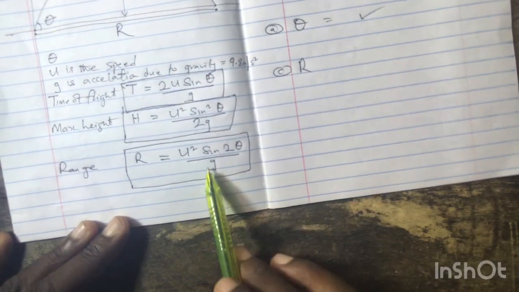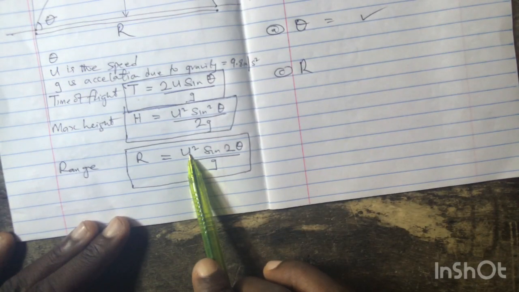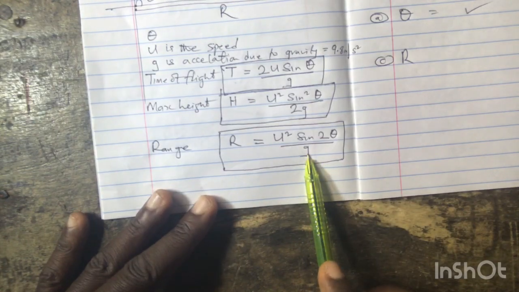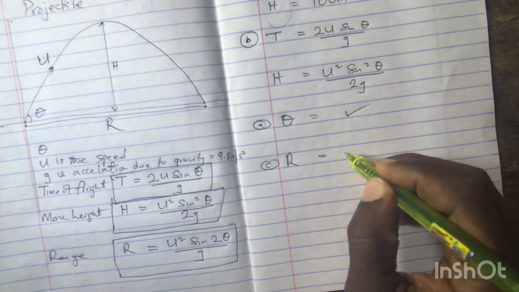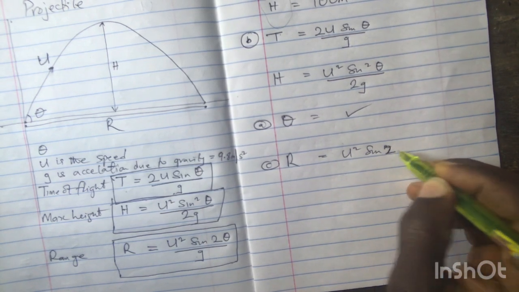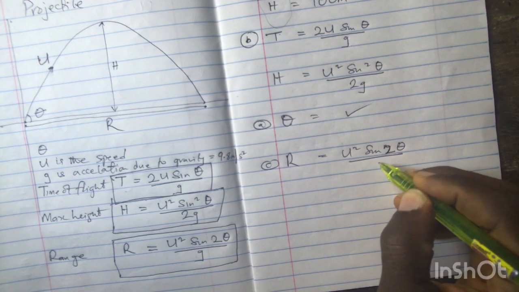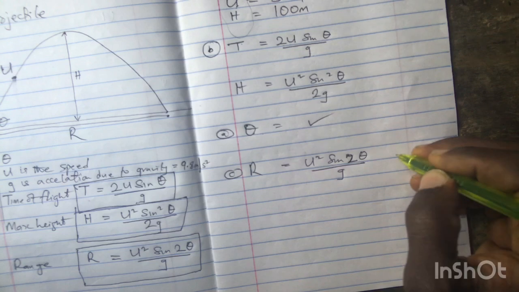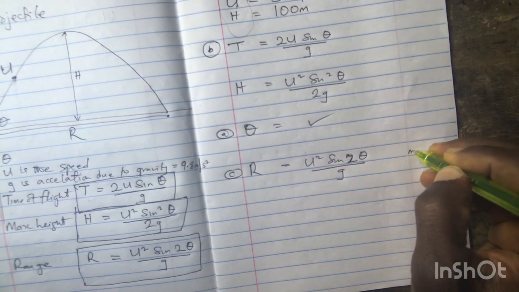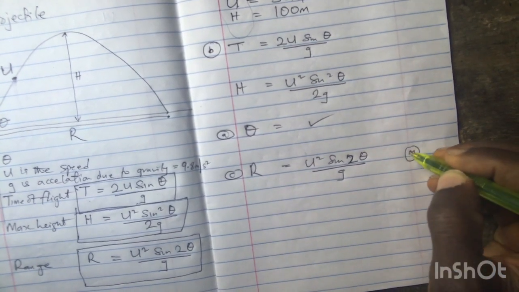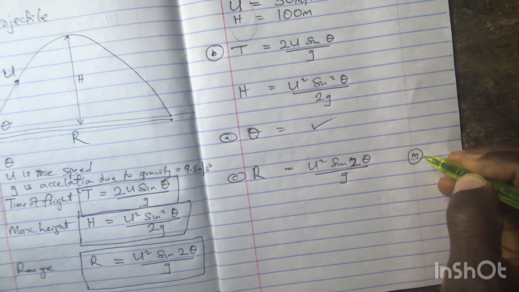You substitute. You know the speed, 50 meters per second, sine of double the theta. You have got the theta from here, then divide by g. Remember, you must write your formula. Sorry, this is not square theta, this is 2 theta over g. So substitute and get your range. The range will be in meters. The answer will be in meters. The unit of your answer for range is meters.